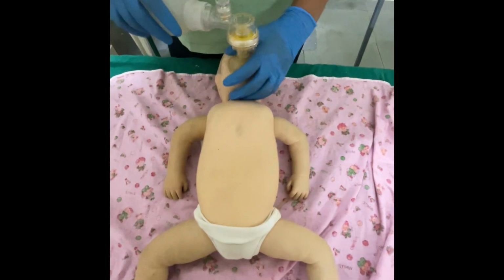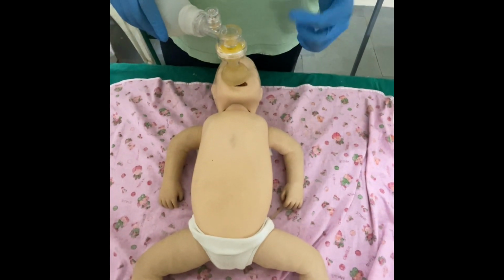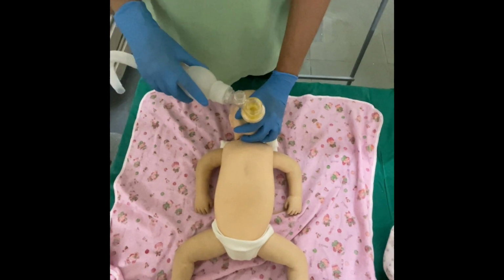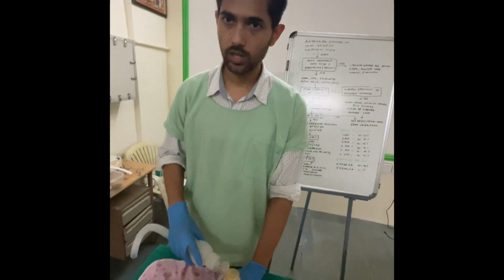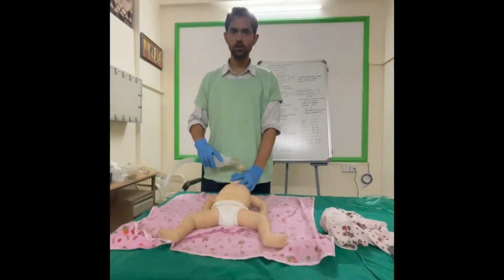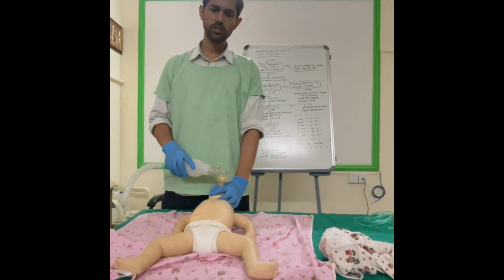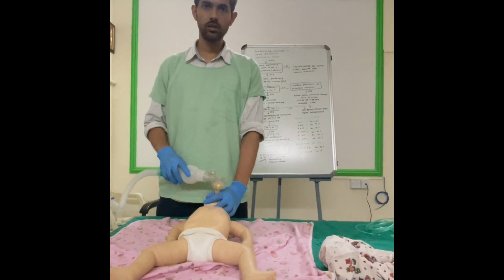After 15 seconds, we have to assess whether there was chest rise or not, and whether the heart rate is improving. After 15 seconds, there are three possibilities. One is that there is chest rise and the heart rate is also increasing. Then continue positive pressure ventilation for another 15 seconds. The second option is that there is chest rise but the heart rate is not increasing.